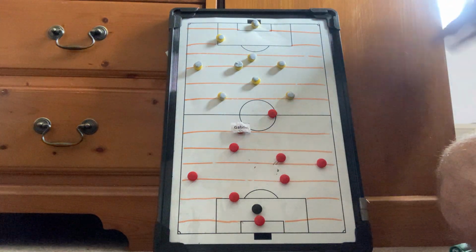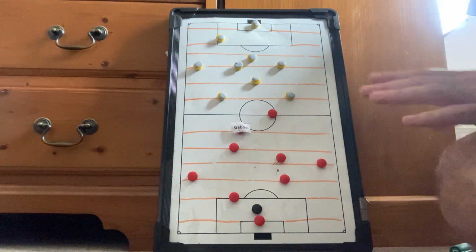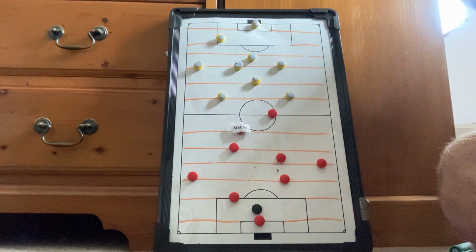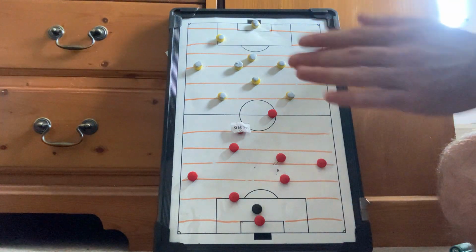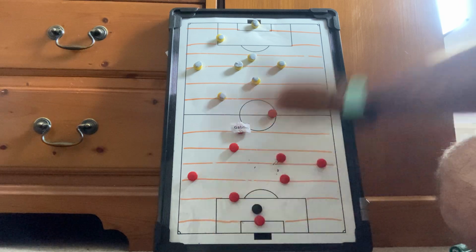This will not happen overnight. I guarantee the players will not learn this overnight. It will take time. It will take weeks. It will take months to then naturally go, right, we get the ball here, we then naturally find a different receiving line.